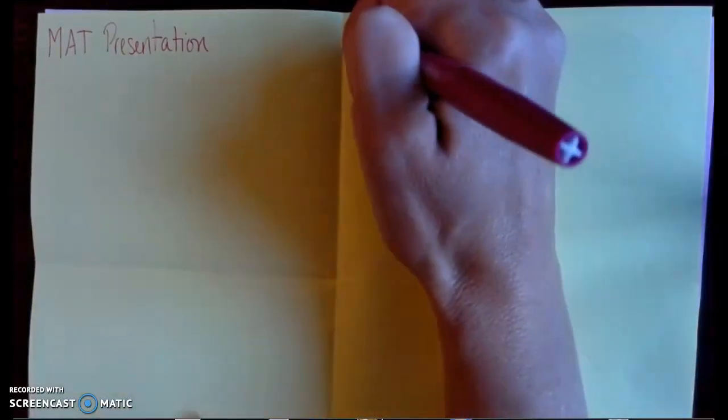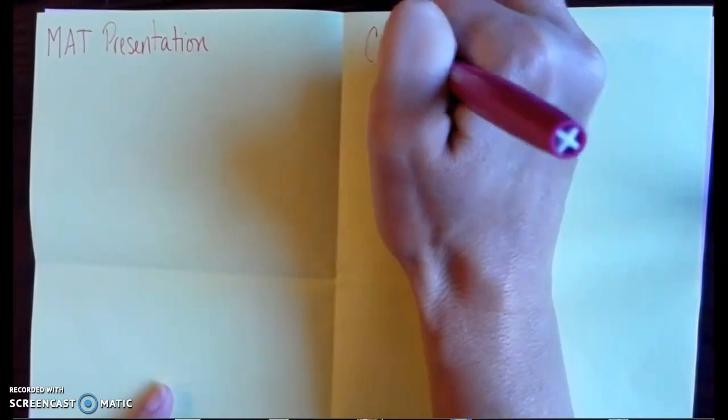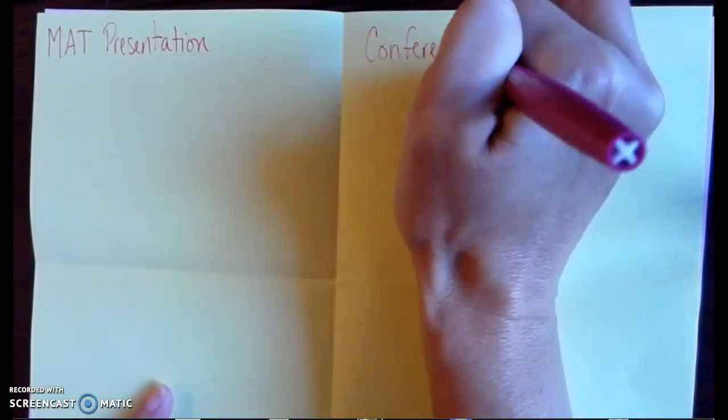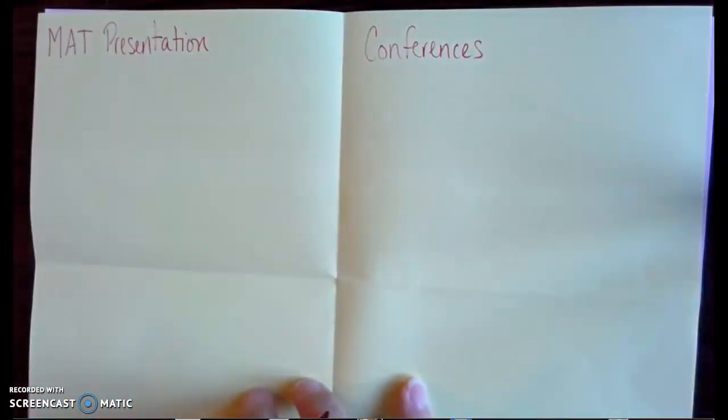But I have 3 more boxes. And what I want to do is think about what are 3 other places that I might share my MAT presentation. Maybe it's at a conference. Yeah, I like that one. I really like conferences a lot, so I think I'm going to put that down. I still have 2 more squares.